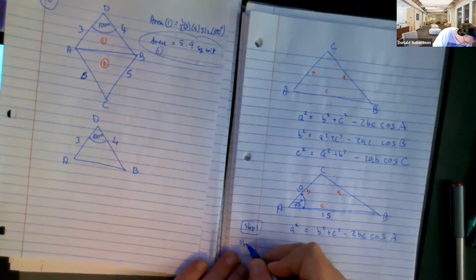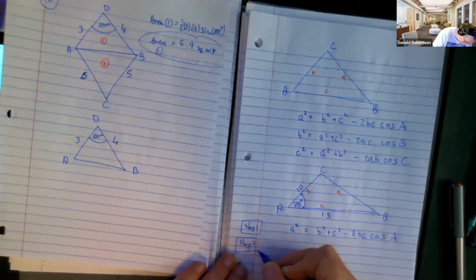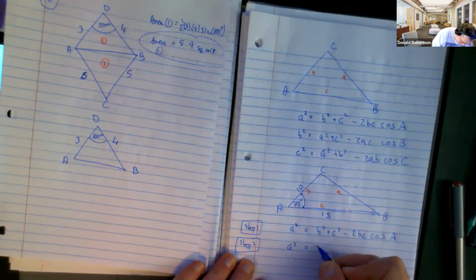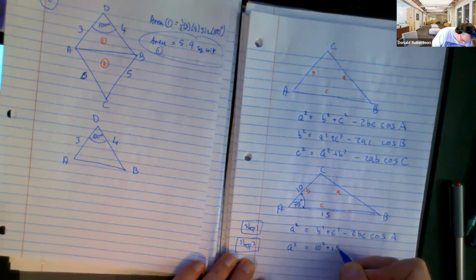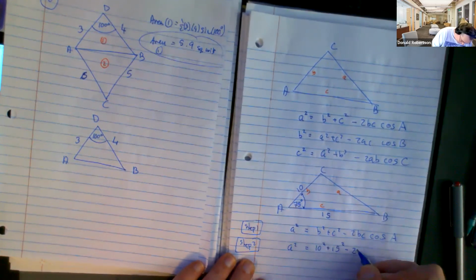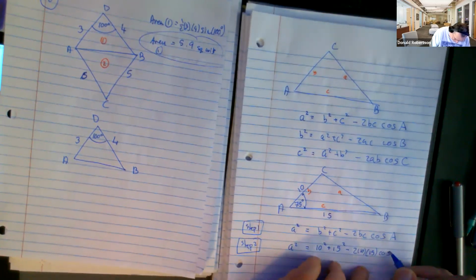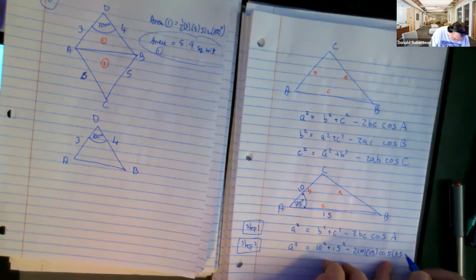Once you've chosen the right version of the formula, you then plug in the numbers. So that's going to be 10 squared plus 15 squared, take away 2 times 10 times 15 cosine of 75 degrees.